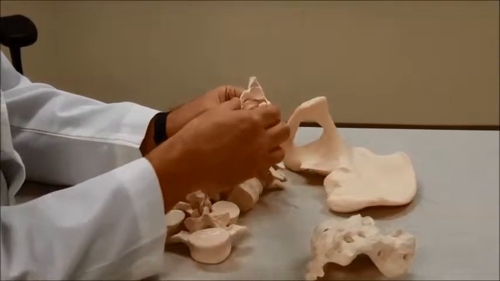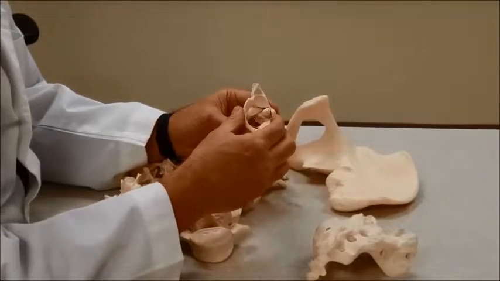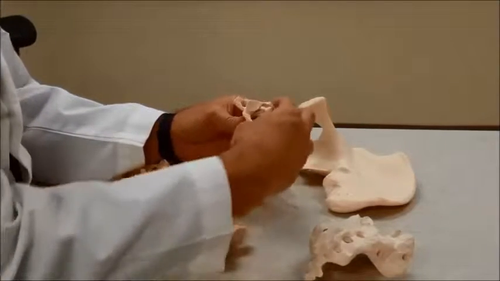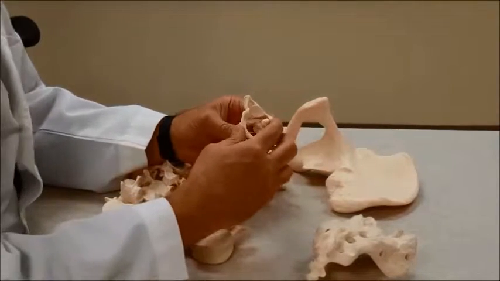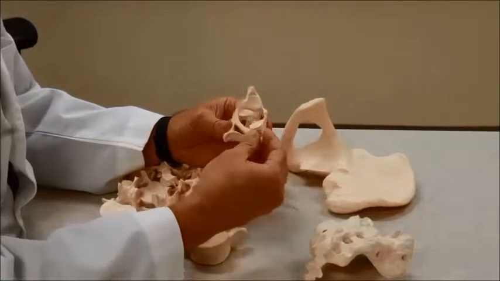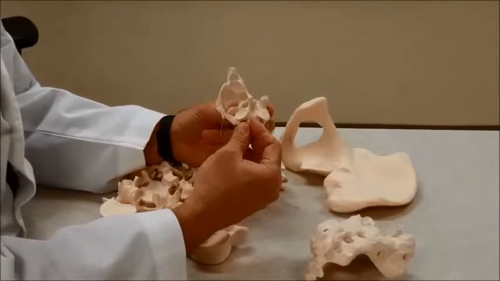You can see that. So clinically, as a chiropractor, if I have somebody say, it hurts to turn my head to the left, then I would automatically want to check between the atlas and axis and see if there's fixation here.